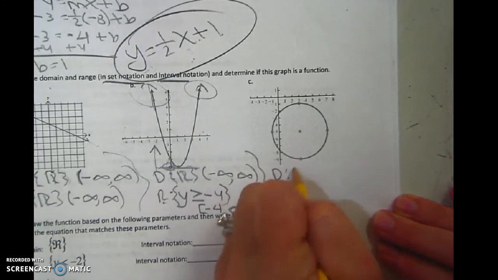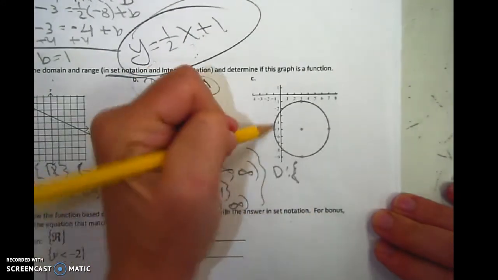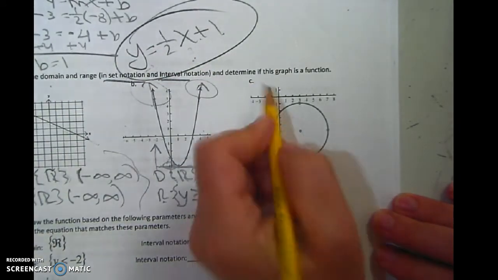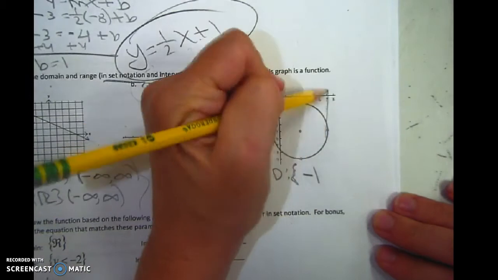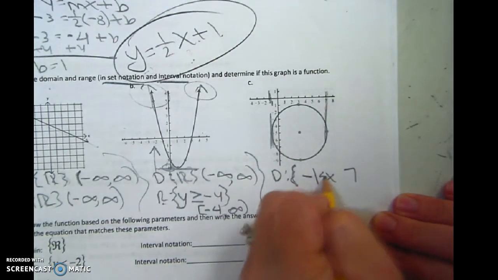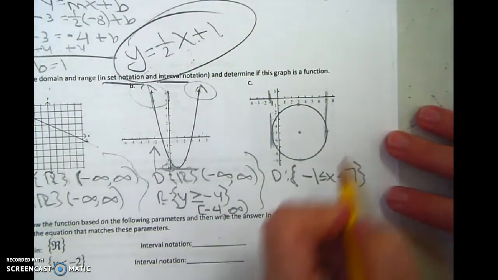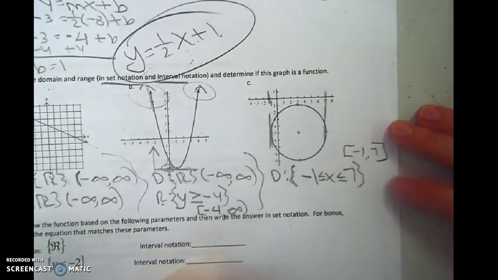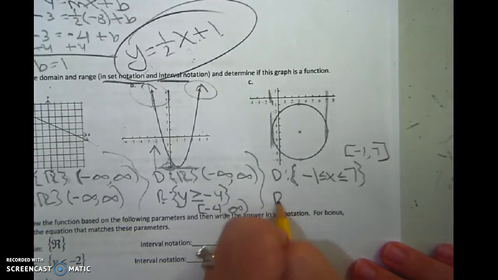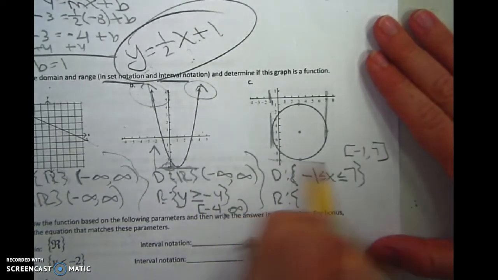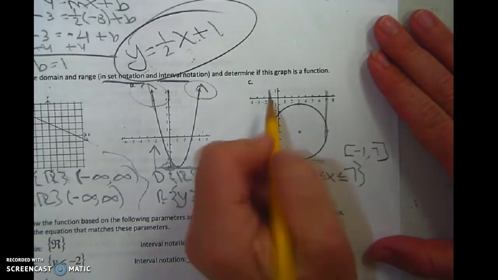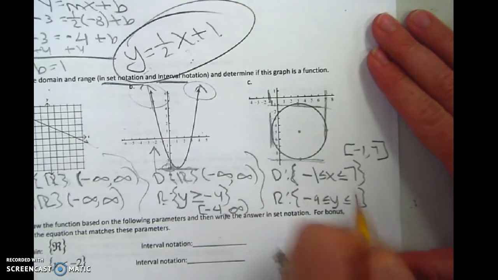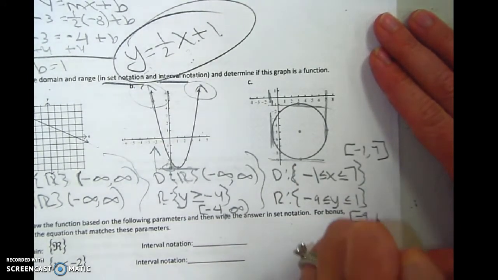All right, circle. It doesn't have any forevers, so I can't do any all real number stuff. Domain is everything to the left and everything to the right. It starts here on the left at negative 1 and goes all the way, looks like 7. It's x, and it's between that, okay? I like interval notation for this one, because boom, I'm done. Range is everything up and everything down. Here's the down, negative 9. Here's the up, positive 1. Y, interval notation, negative 9, 1.